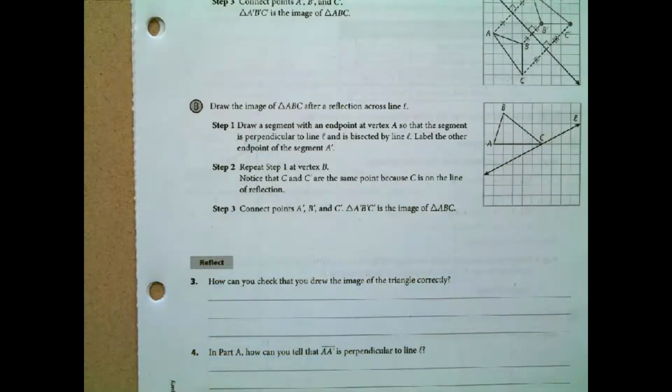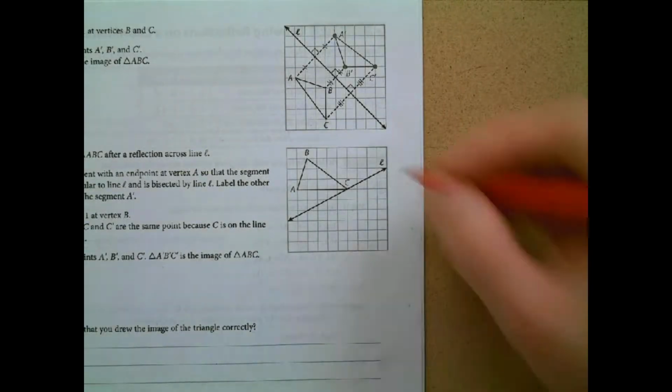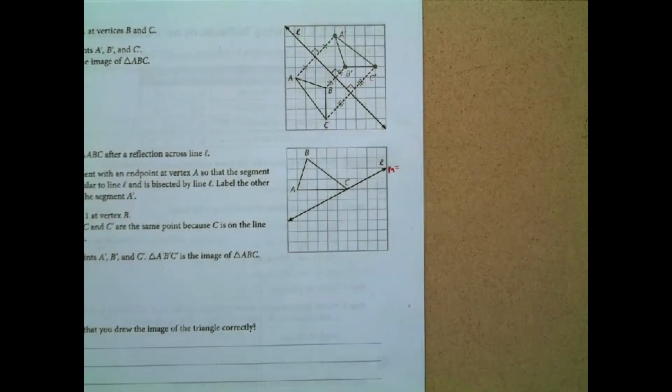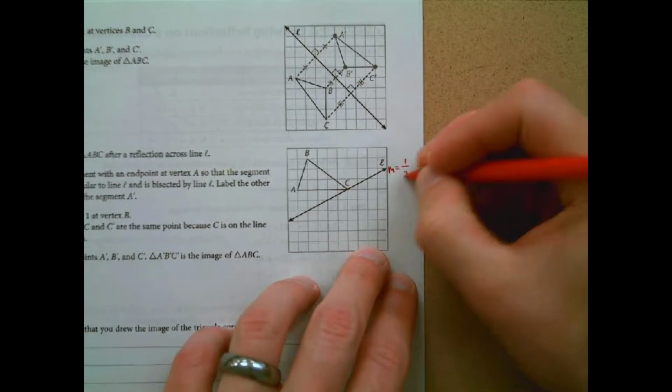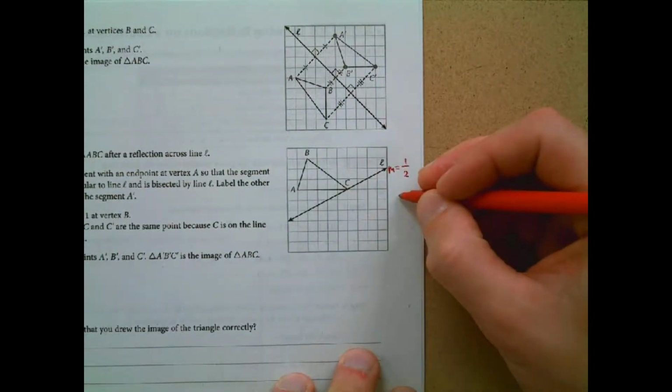Okay, let's try another one here. Letter B. Okay. Let's go to Nick. Nick, what for letter B there on page 75? If you don't mind, real quick. All right, letter B. What is the slope of our reflection line here? 1/2. Yeah, 1/2. Up one, right 2. And so then our perpendicular slope will be what? -2. -2/1. All right, very good.